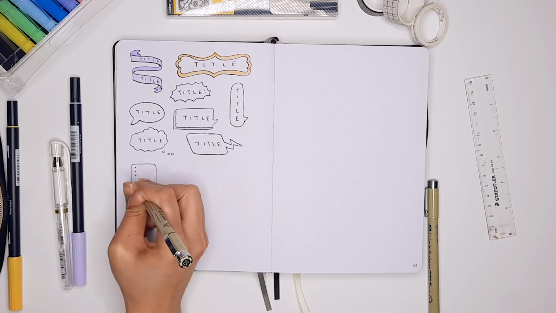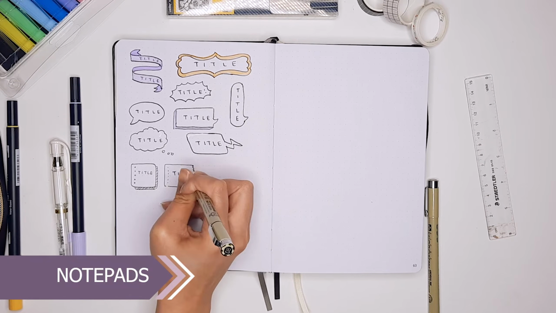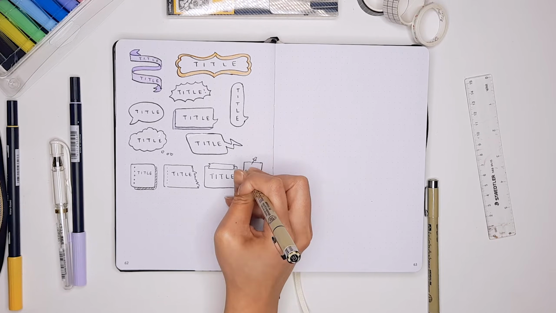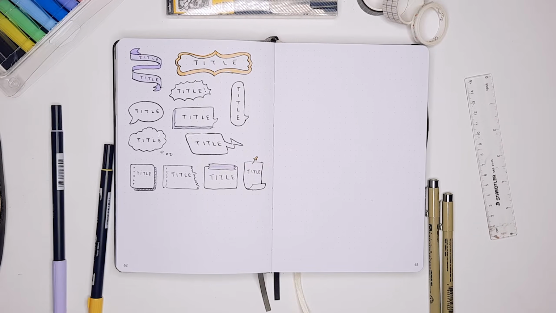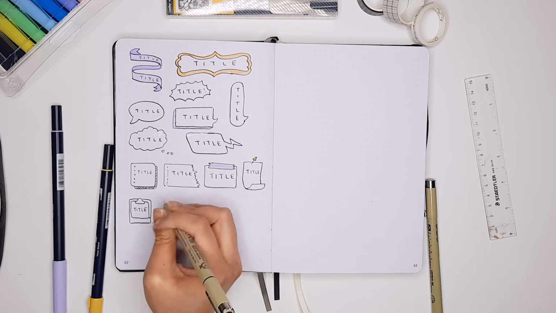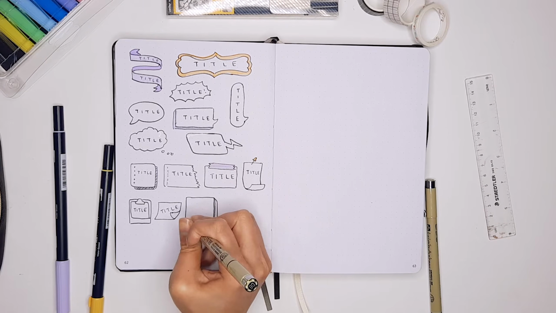The next set of bullet journal header ideas that you can try is actually something that I use the most often, and it's gonna be notepads inspired. So imagine just doodling a lot of notepads or sticky notes into your bullet journal, and you can definitely play around with the different shapes of the pins, the different tapes, or the different types of papers that you want to draw for these notepad designs.